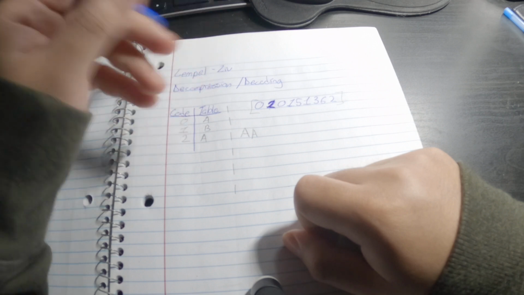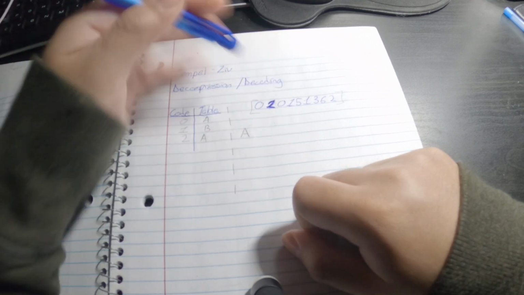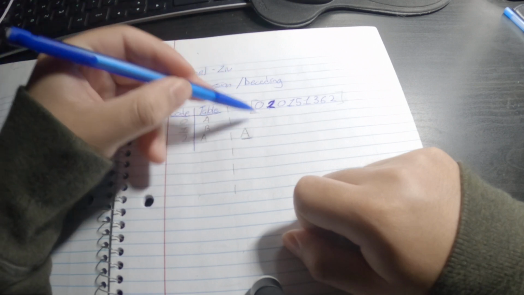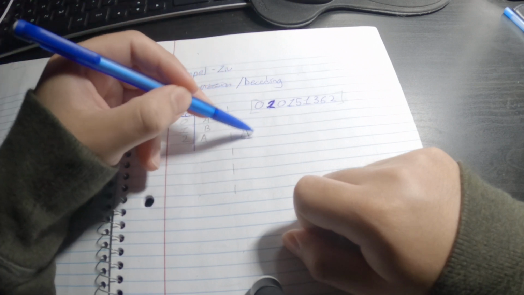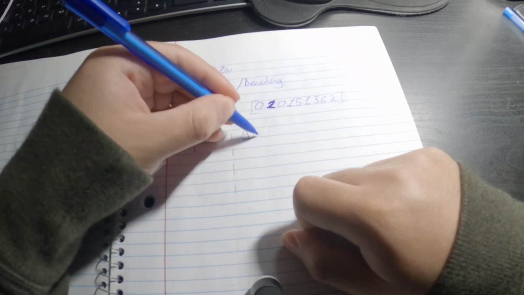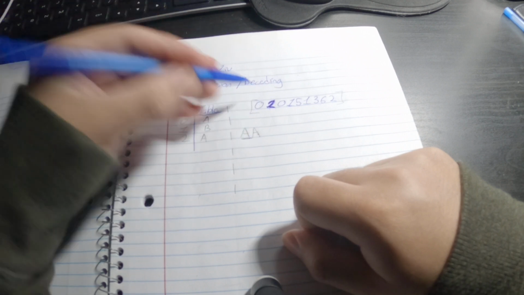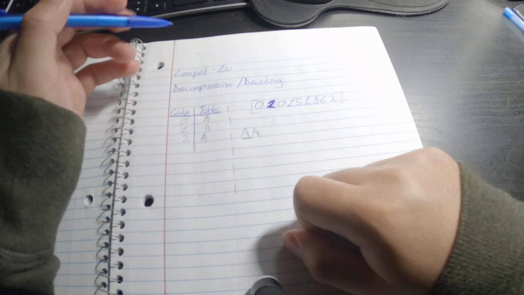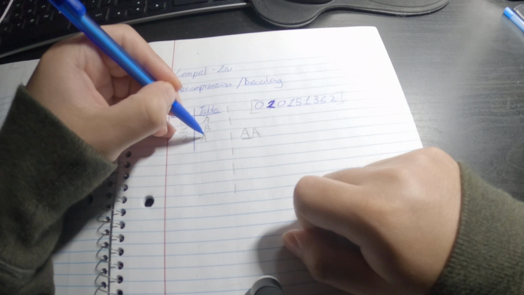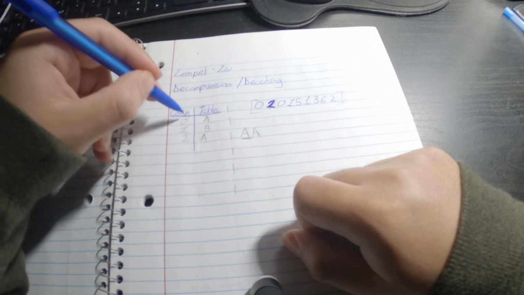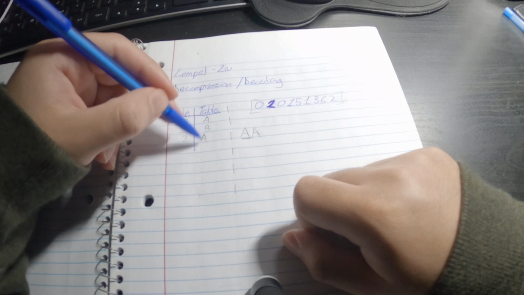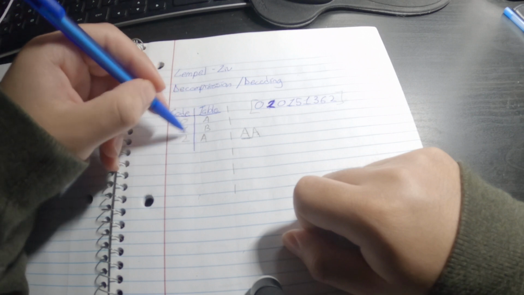Now, why are we doing that? Okay, so we know that the next letter that's coming up is gonna start with an A. It has to start with an A because there's nothing else to put. So you put an A there. Okay, and then next thing you have to do, we already have A in our table, so we can't have that again.